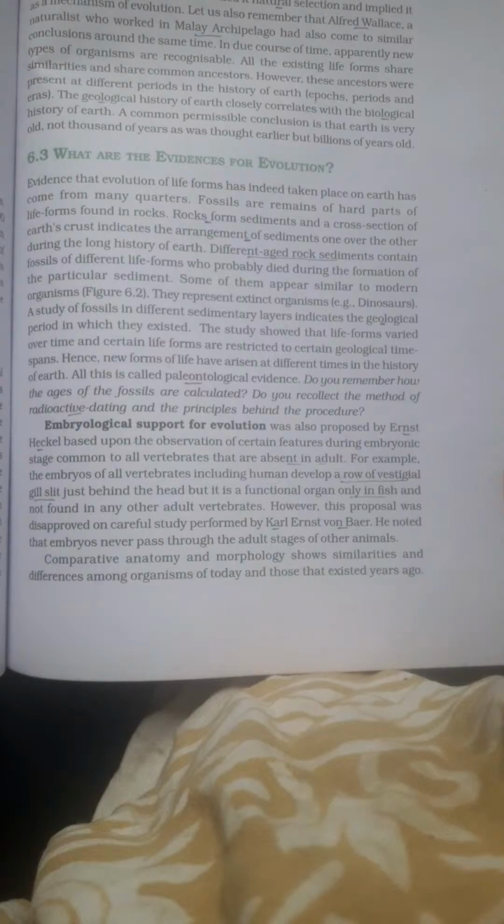Fossils are the remains of hard parts of life forms found in rocks. And this study is paleontological study, paleontological evidence. Now there are other evidences for evolution.